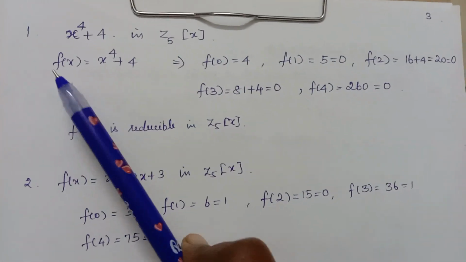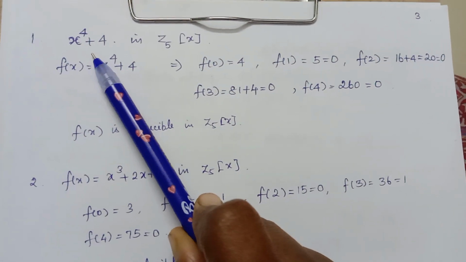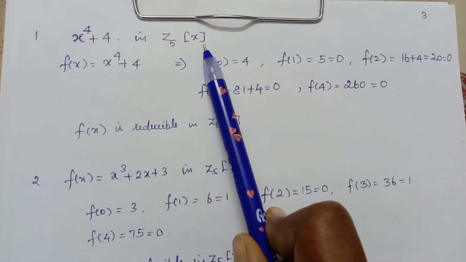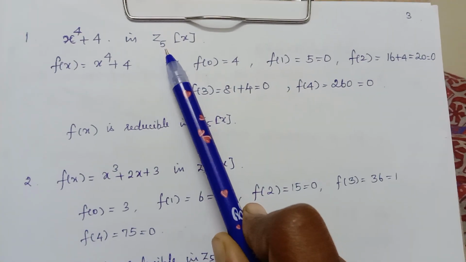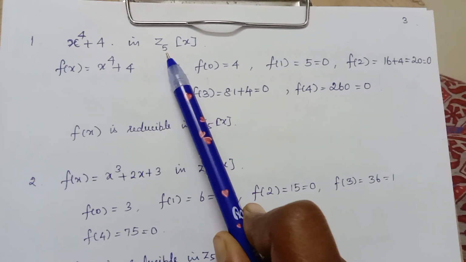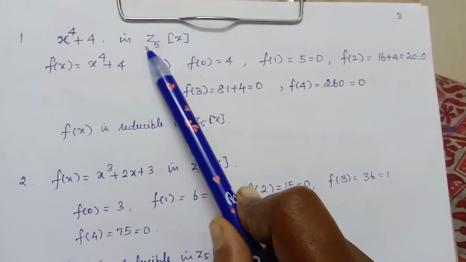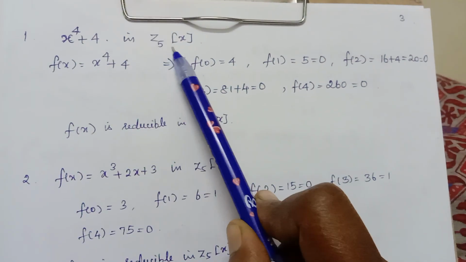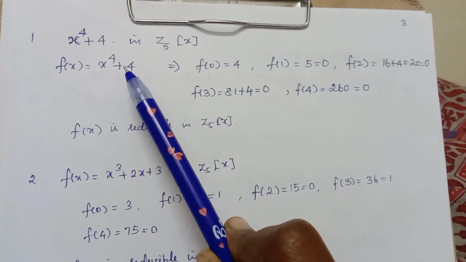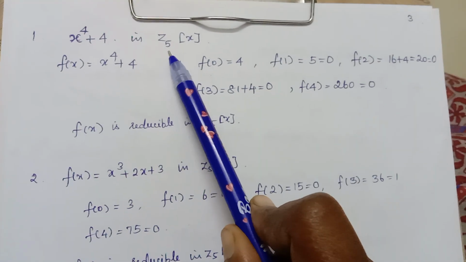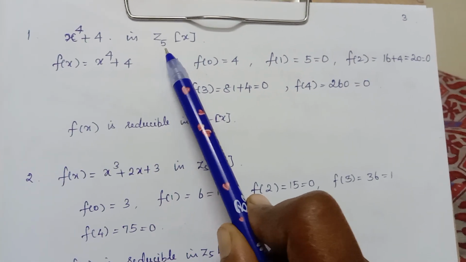Okay, now consider this polynomial x power 4 plus 4 in Z5 of x. We have to check whether this is reducible or not in Z5 of x. Z5 contains only the coefficients 0, 1, 2, 3, 4, isn't it? Right. Now f of x equals x power 4 plus 4. Whenever you are given sets like this, that is Z5 of x, you can check the reducibility of the polynomial just by trial and error, because only a finite number of elements are there. So only 5 elements are there, 0, 1, 2, 3, 4.